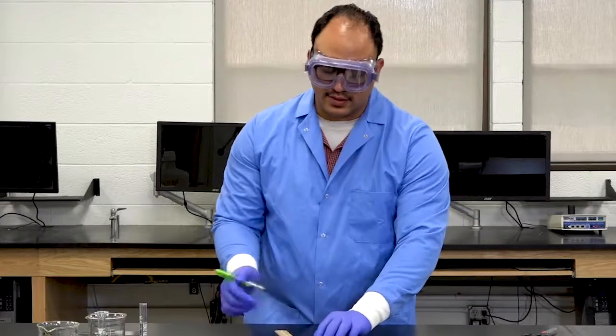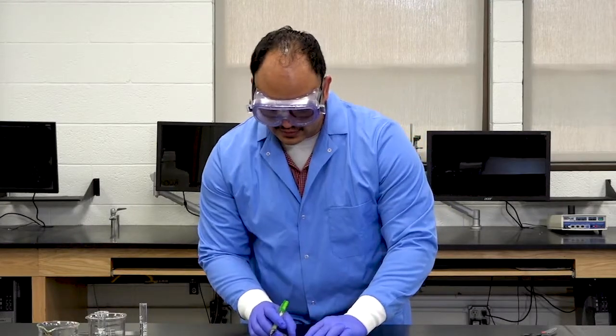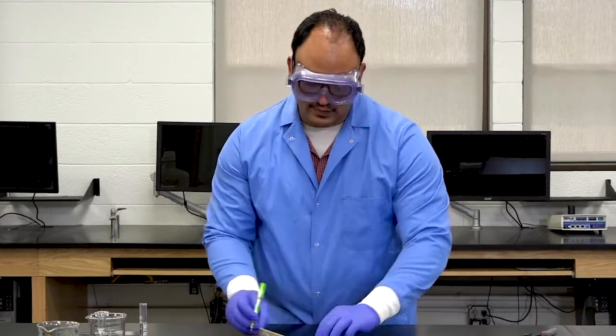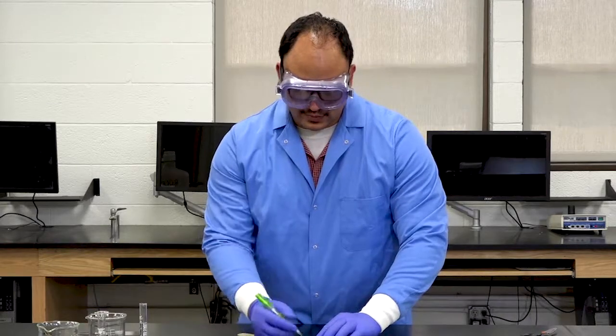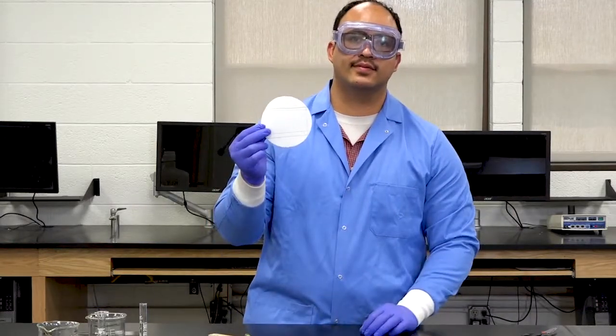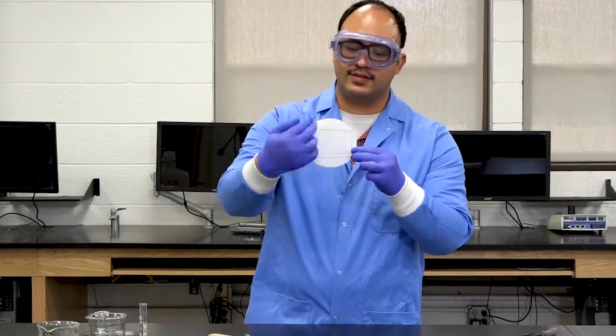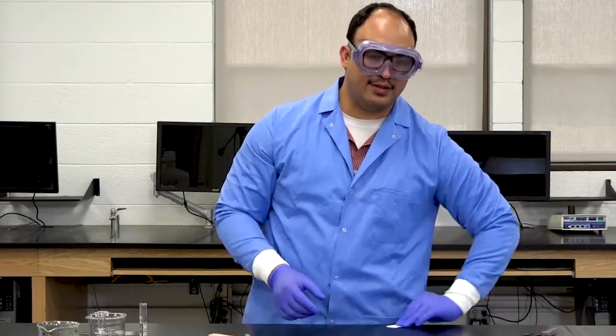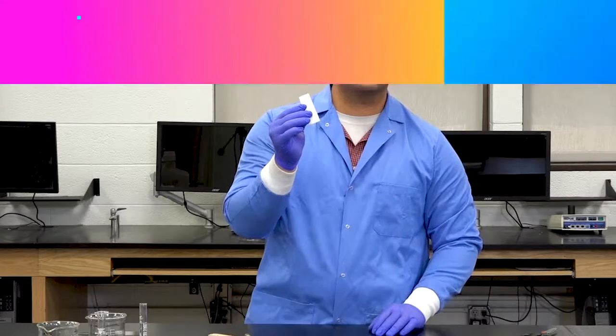So now you can cut a straight line. It's going to look like this. And you make straight cuts, and this is what you get.